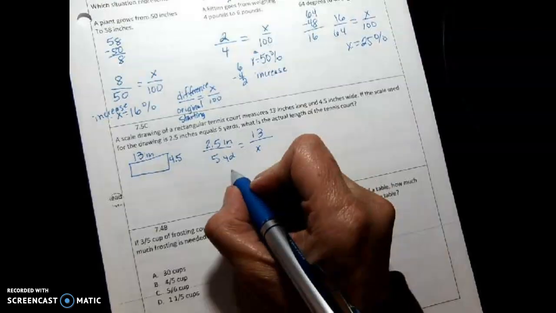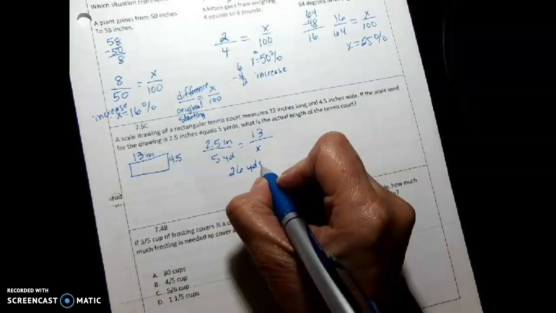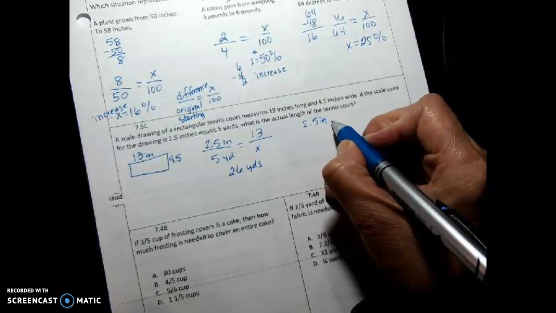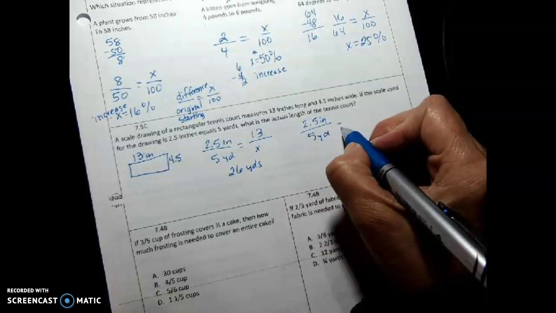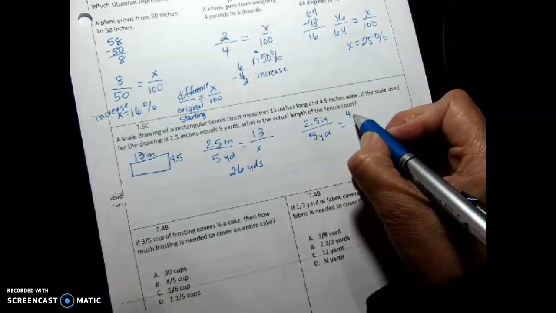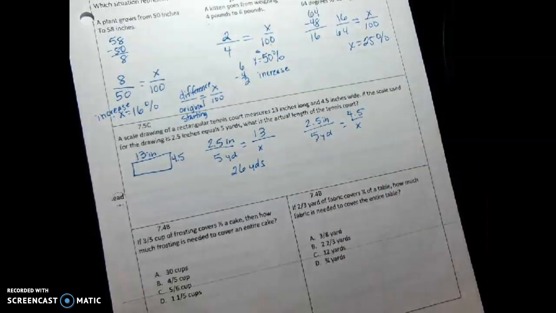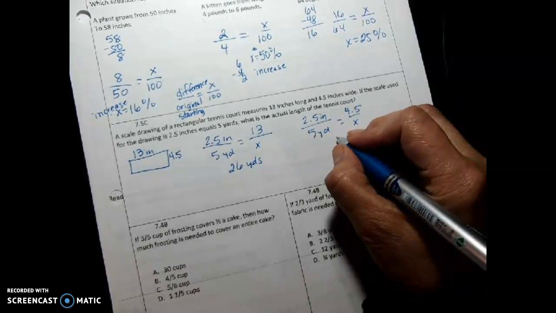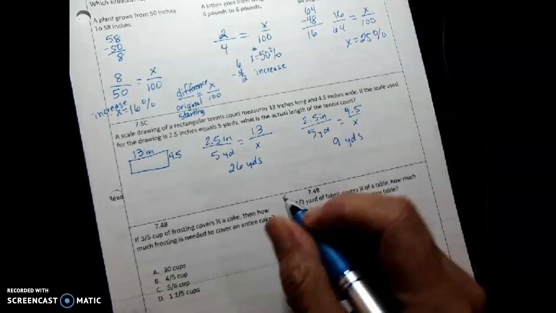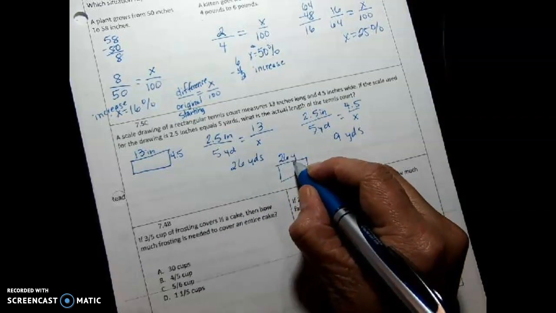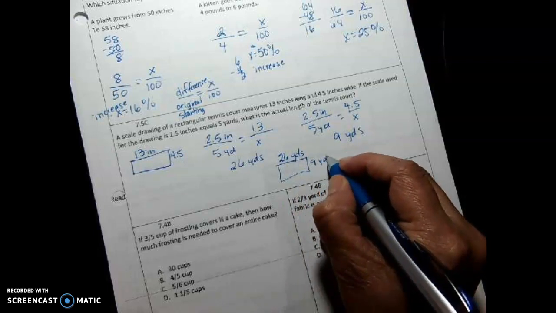So that's going to be 26 yards. And then the other side, is 2.5 inches, 5 yards, and I want 4.5 there, x here. So 5 times 4.5 divided by 2.5. Which is 9 yards. So the tennis court is 26 yards by 9 yards.